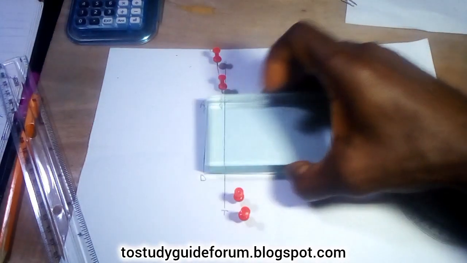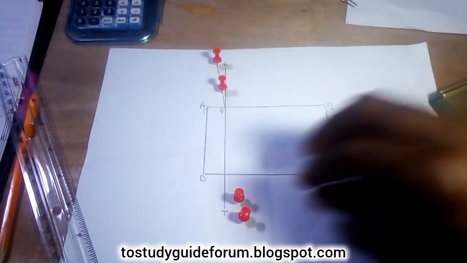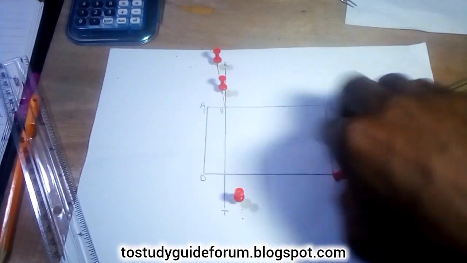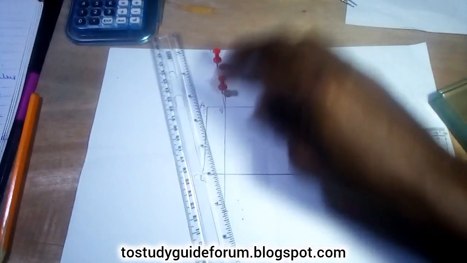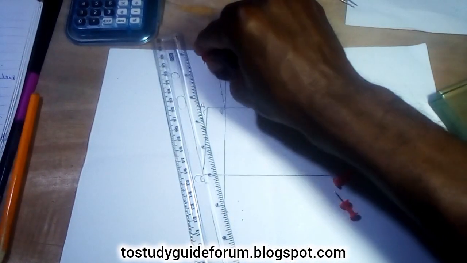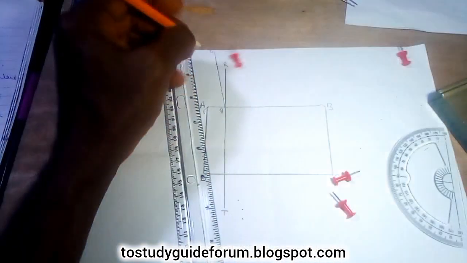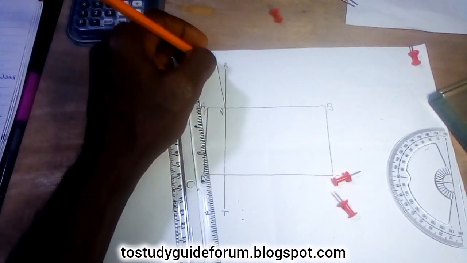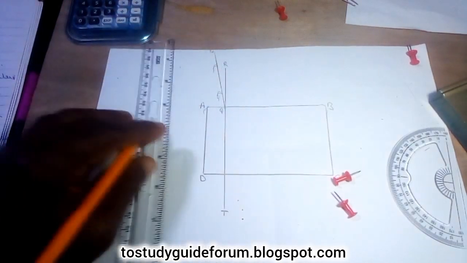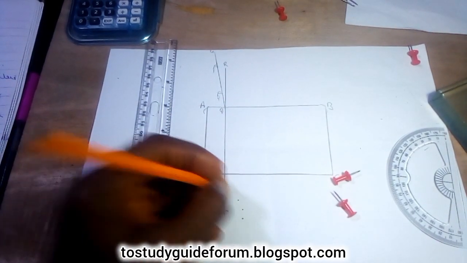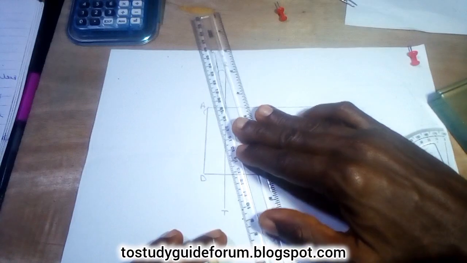So now remove the block. I remove the block, then I join the line. This will be our point 1, point 2. Let's join this line first.